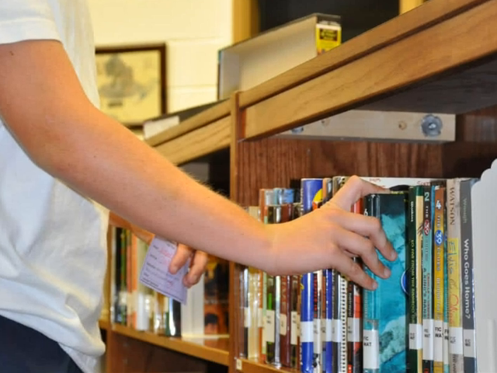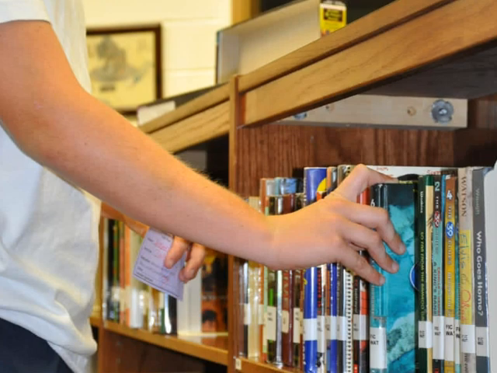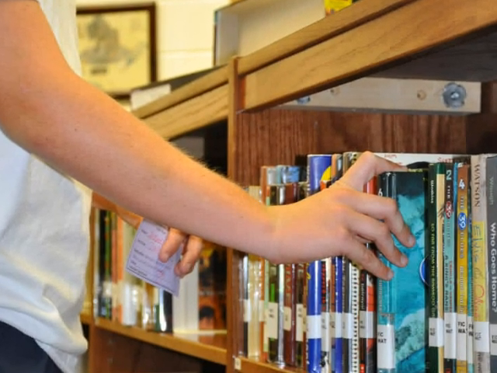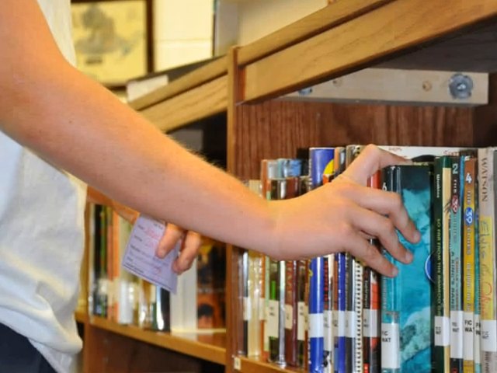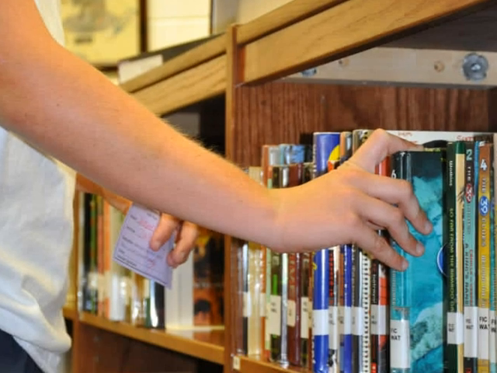In the fiction section, the call number will begin with an F or FIC. This represents the word fiction. Below this section, the first few letters of the author's name will be displayed, just like we saw with the books in the easy section.